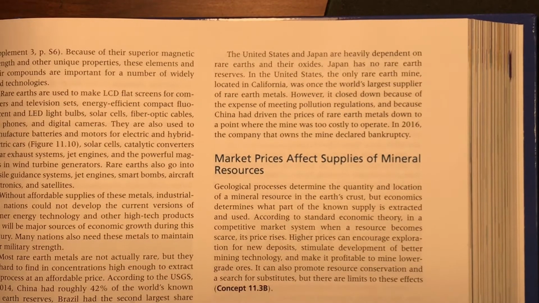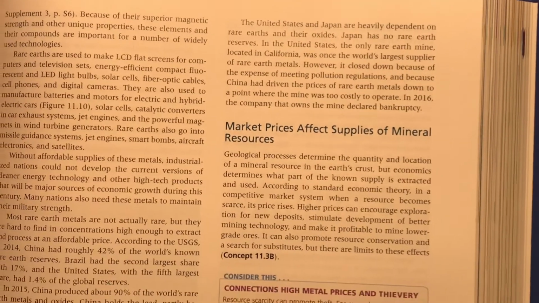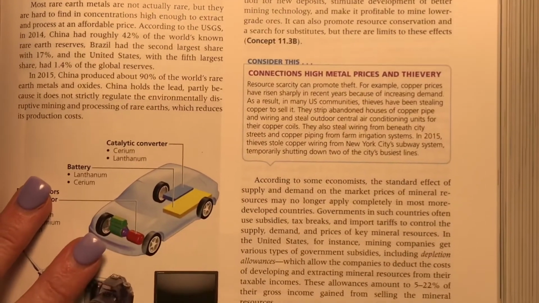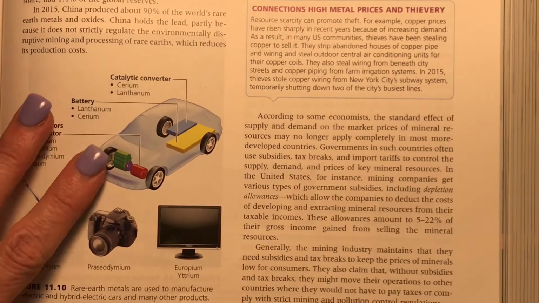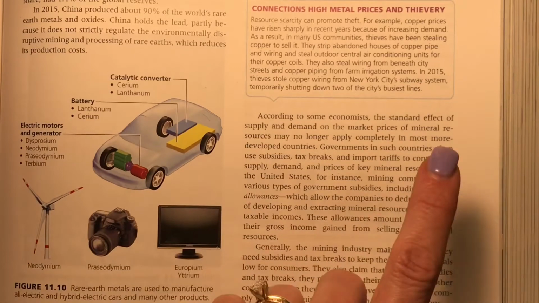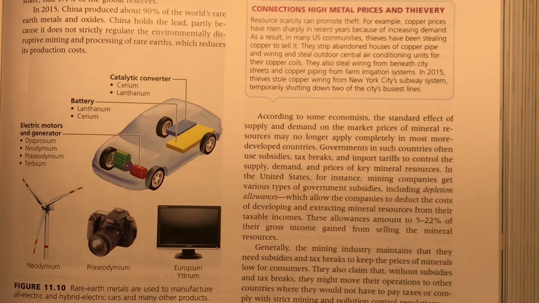All right, so how do governments support mining? It's the tax breaks and subsidies. That means that what we pay for, it costs more to mine this stuff. The government is making up the difference.